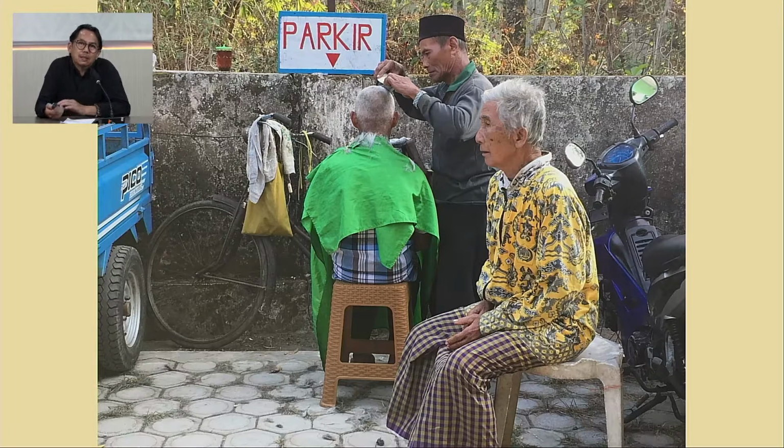The other figure is Pak Legio. Pak Legio is a barber. So he told me that he has been in this practice since the early years of this market in Pasar Dekso. So maybe it's more than 40 years, I think, he has been a barber. This is the only job, I think, for him.